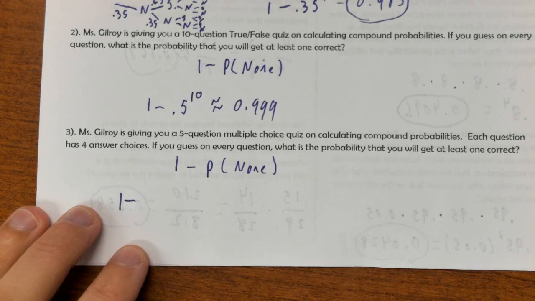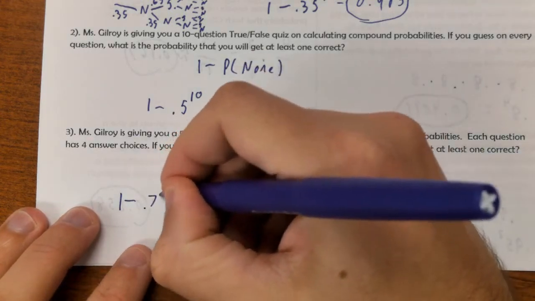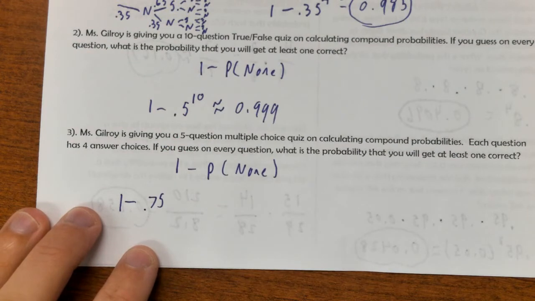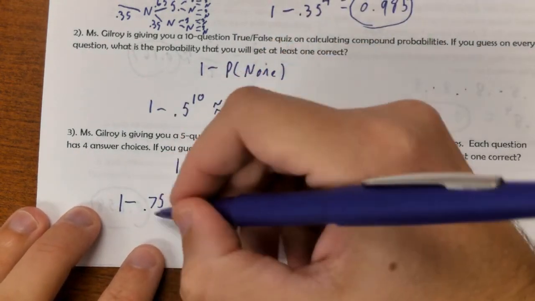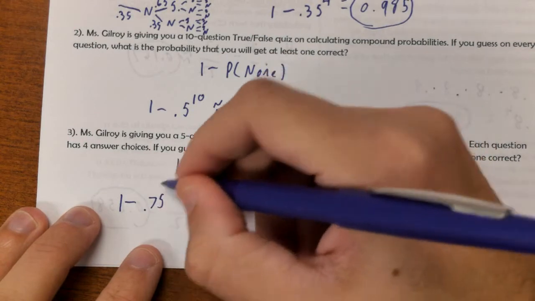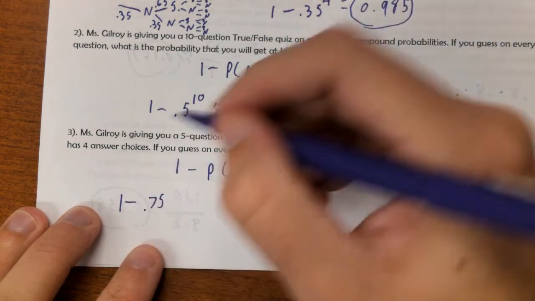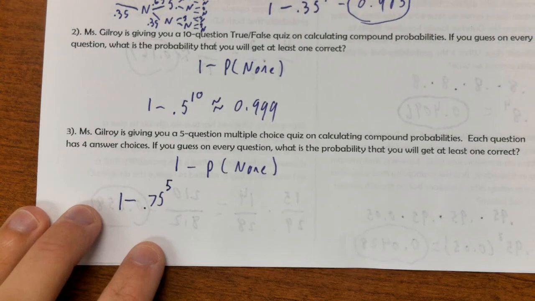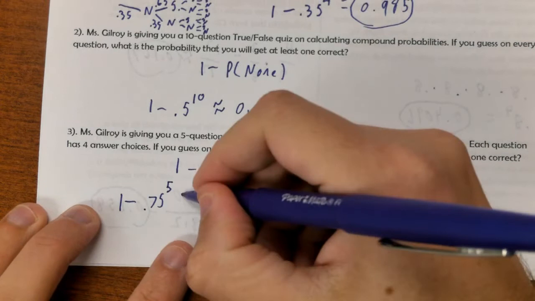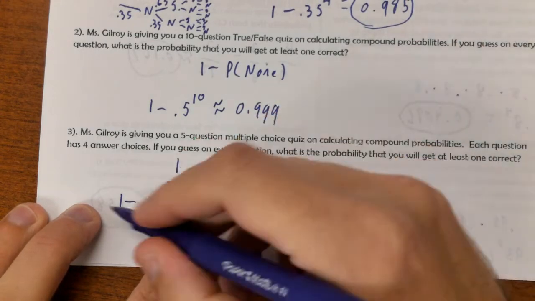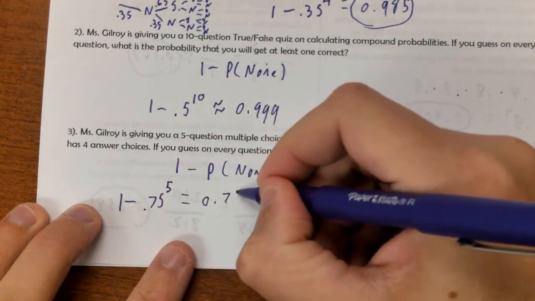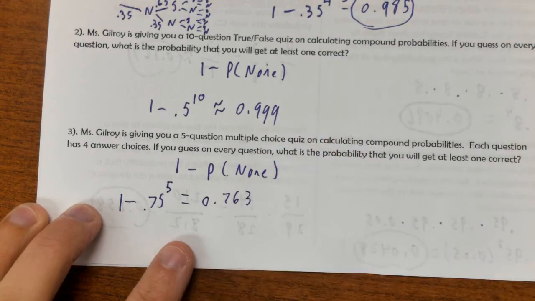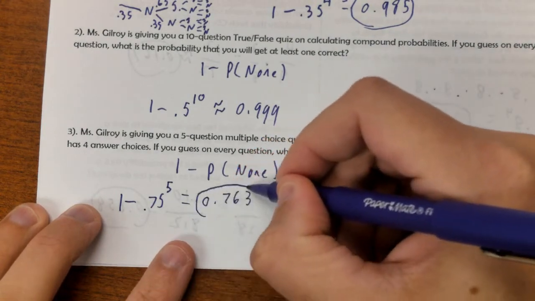So what's the probability to get the first one wrong? 4 answer choices, one of them is right, so 3 out of 4 is a 75% chance that I guess and get it wrong. For the second, 75% chance. Third, 75%. Fourth, 75%. Fifth, 75%. So I can just use my shorthand, yay exponents. When we calculate this out, there is a 76.3% chance that you're going to get at least one of them right.